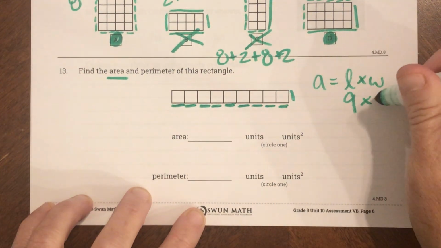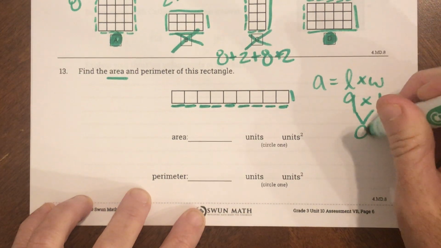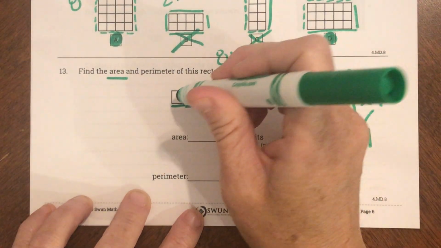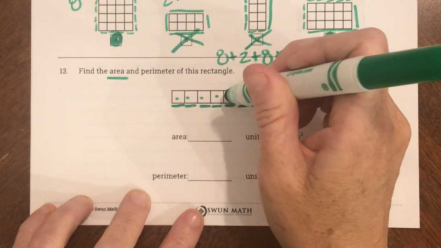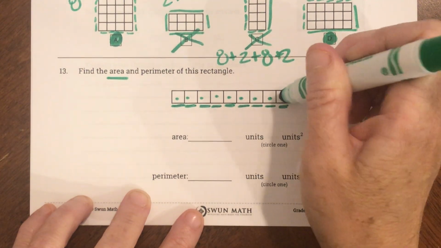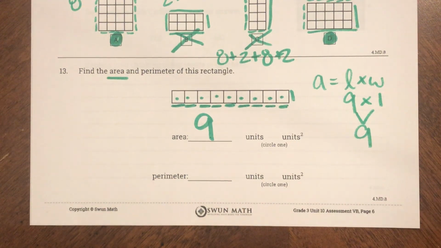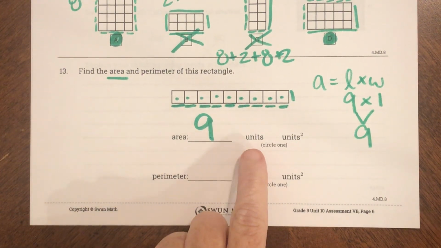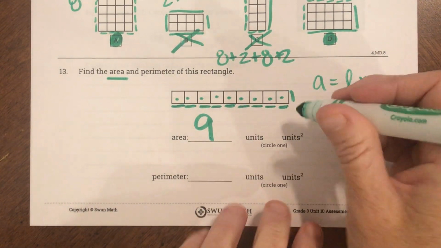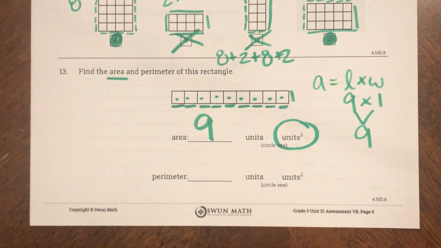And my width is 1. So my area is 9. I could have also counted 1 through 9. So my area is 9. Now, it says units or units squared. Area is always squared.